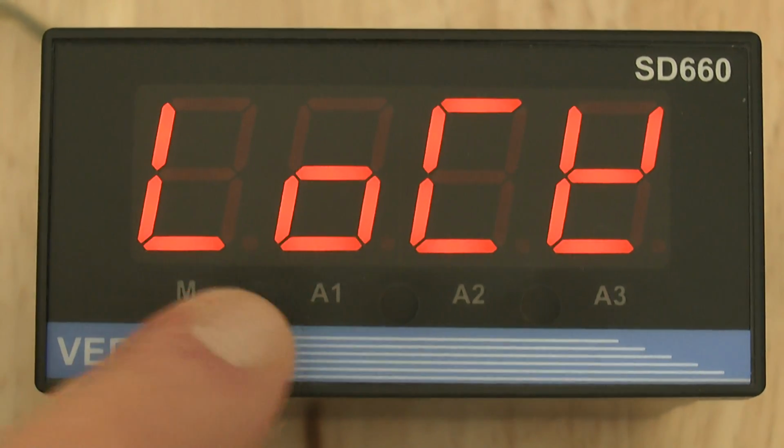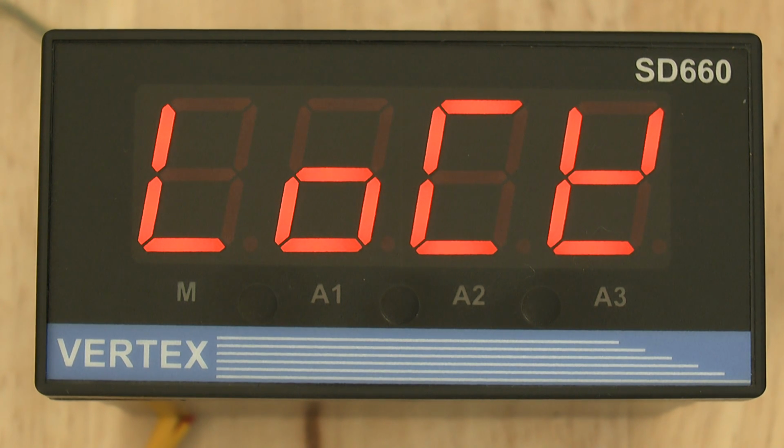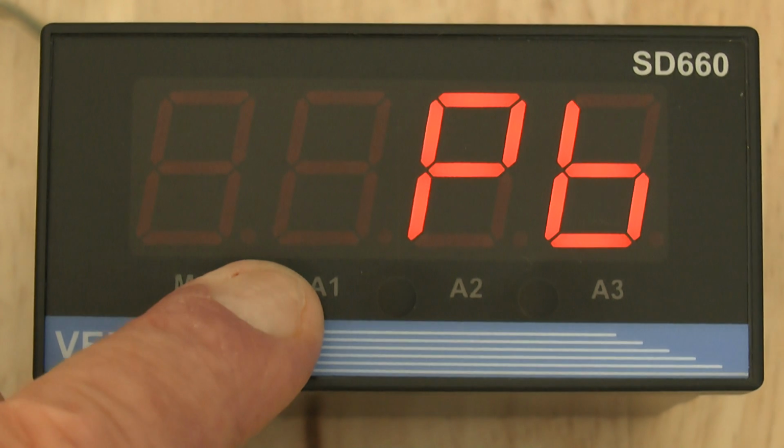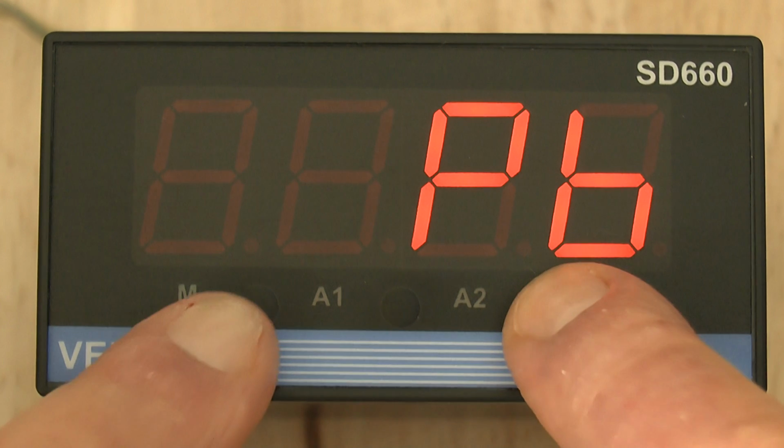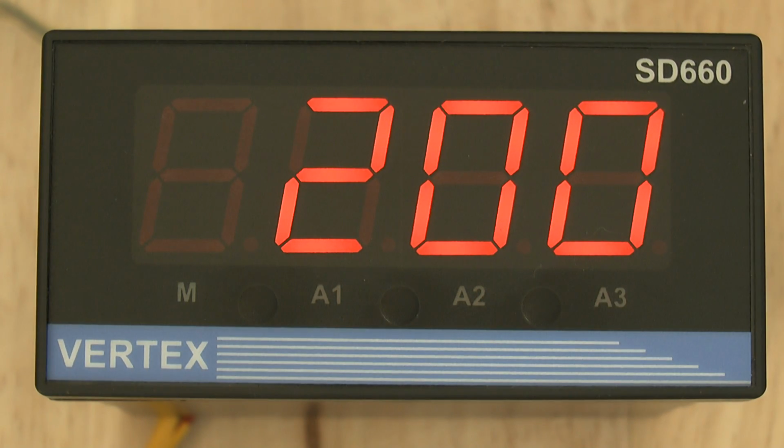The next parameter is the lock parameter. If you refer to the manual, you'll be able to see the different lock settings that can be applied. By and large, you can prevent somebody from changing absolutely anything or allow them to change absolutely everything by choosing certain different lock values. The next parameter is back to the PB parameter, and so if we press the two outside buttons again together, we revert to the measured temperature reading.